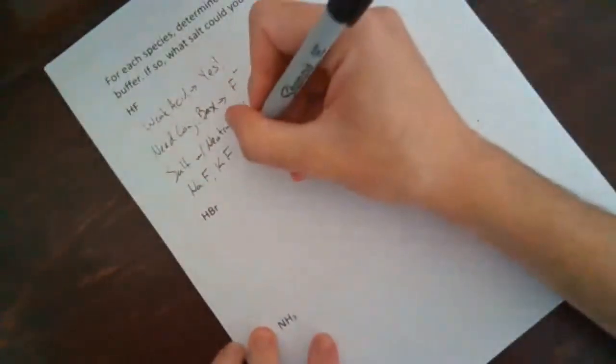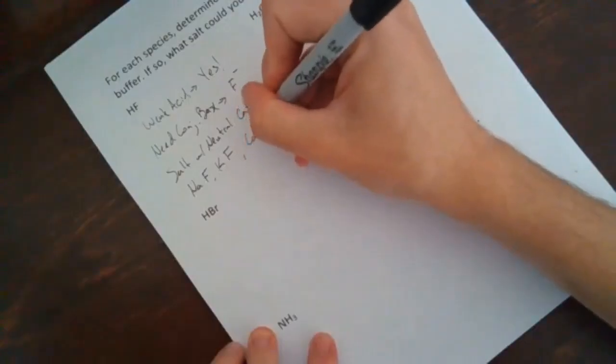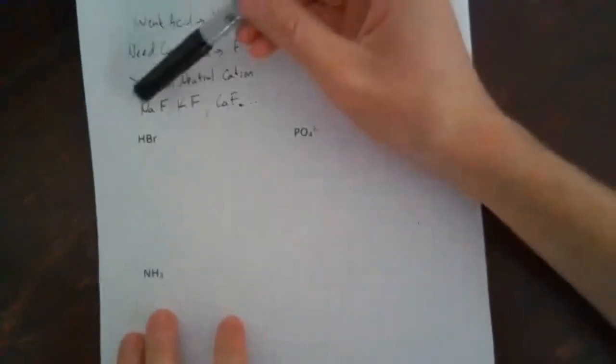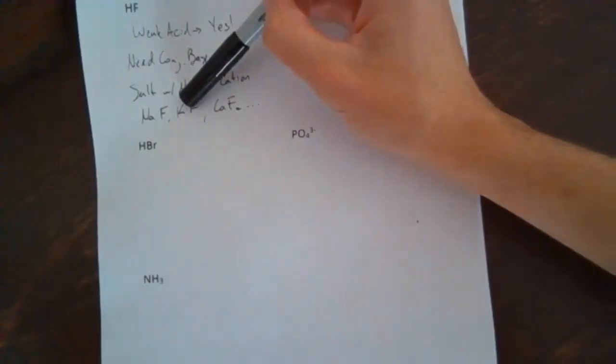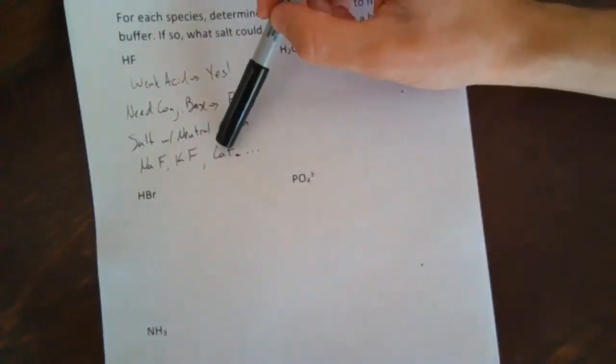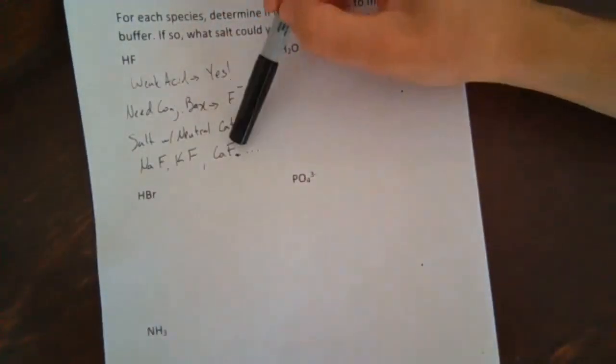Neutral cations are group 1A and 2A. You could also do something like group 2, calcium fluoride. Any of those would work. Oftentimes, sodium and potassium are pretty cheap as far as cations go. So those are the most common ones and easiest to use, and they have the highest solubility. But calcium fluoride also works. Magnesium fluoride, any group 1A or 2A.